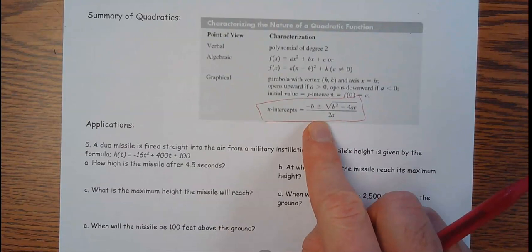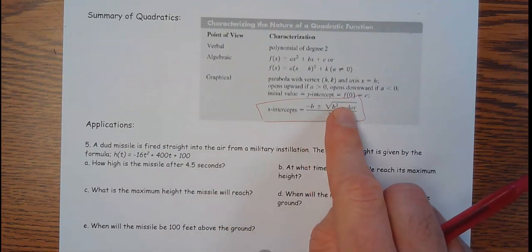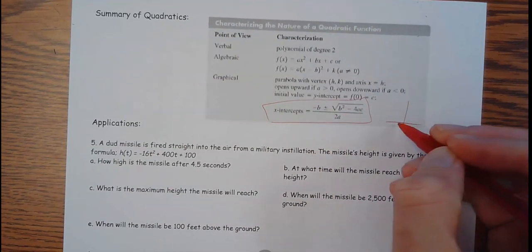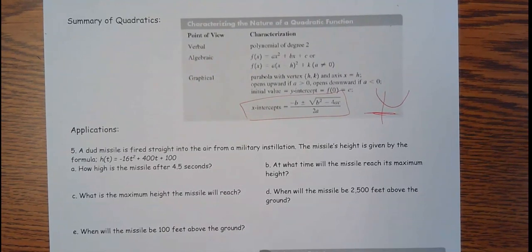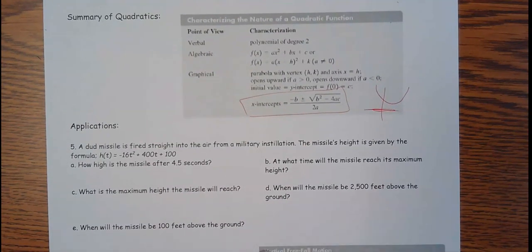If you get a negative under the radical, that means you have imaginary solutions, which is just a graph that doesn't cross the x-axis. Maybe it's something like that. That would have imaginary x-intercepts. So that kind of stinks when that happens.